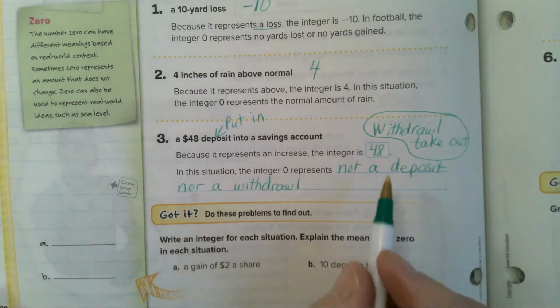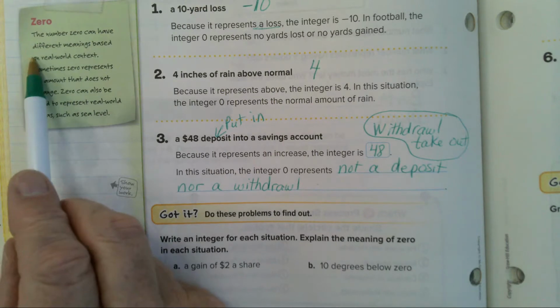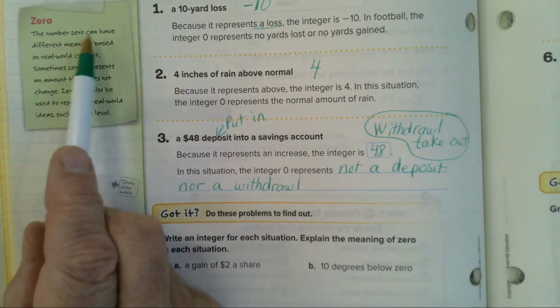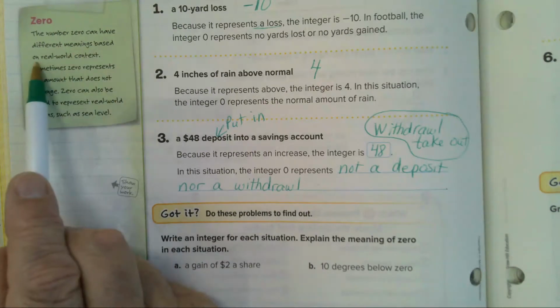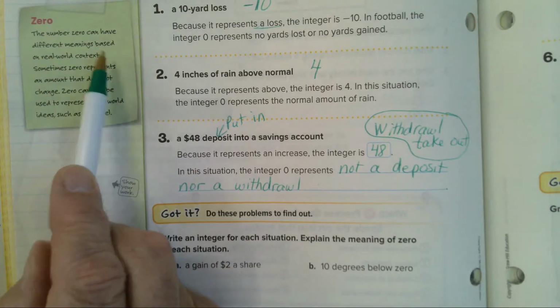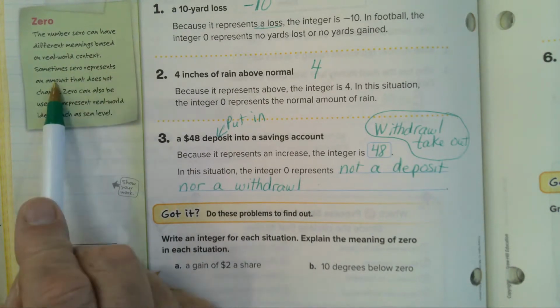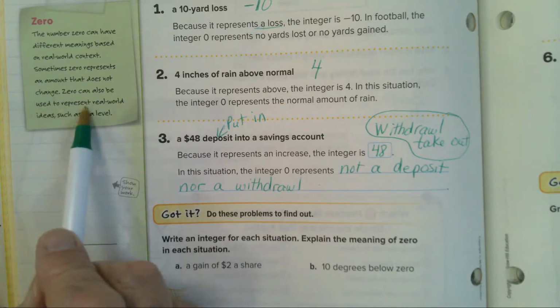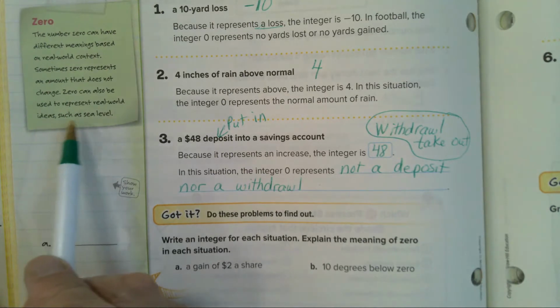Okay. Here we have another little note about the number 0. The number 0 can have different meanings based on the real world context. Sometimes 0 represents an amount that does not change. 0 can also be used to represent real world ideas, such as sea level.